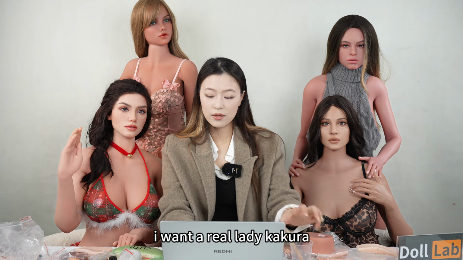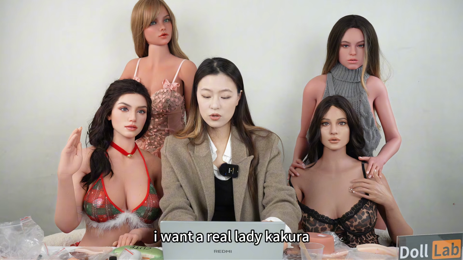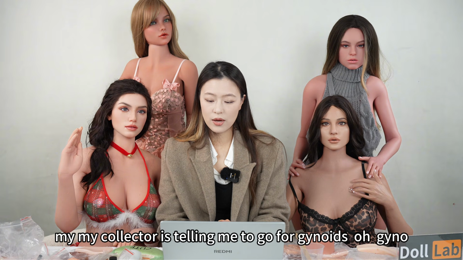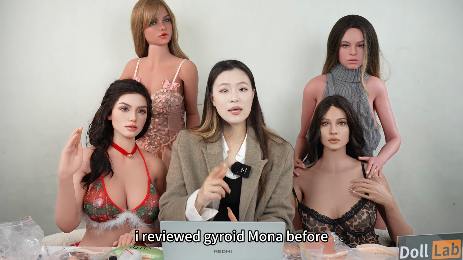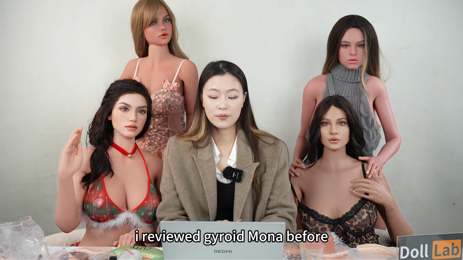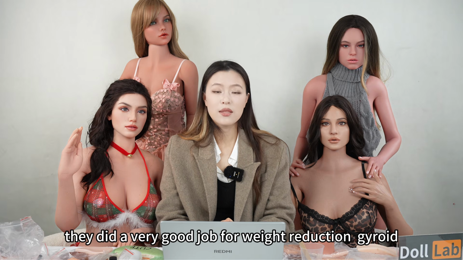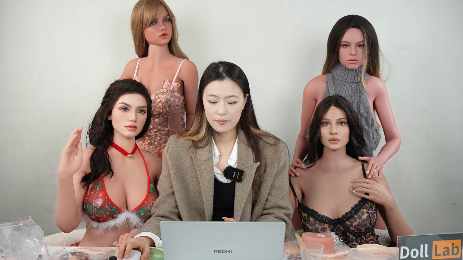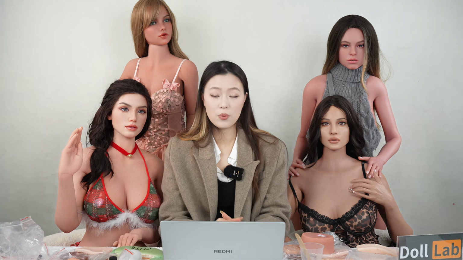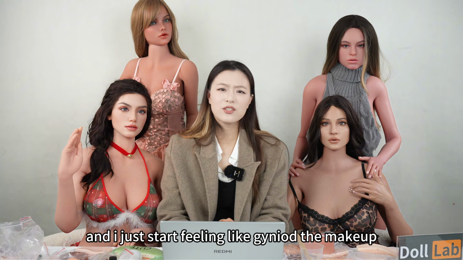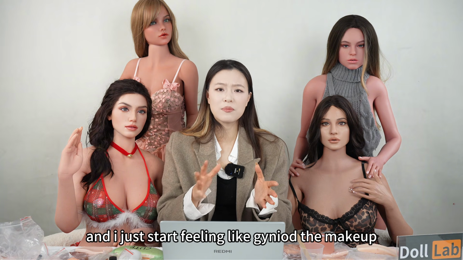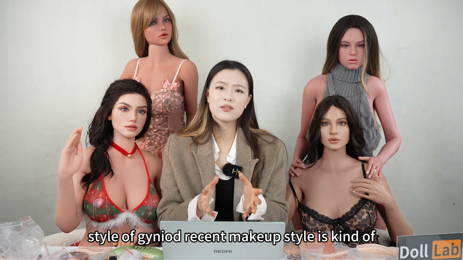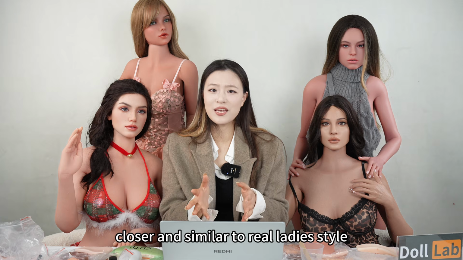I want a Real Lady. My collector is telling me to go for gynoids. Oh, gynoid. I reviewed gynoid Mona before. They did a very good job on weight reduction, and also the realism. And I just start feeling like the recent makeup style of gynoid is kind of closer and similar to Real Lady's style.